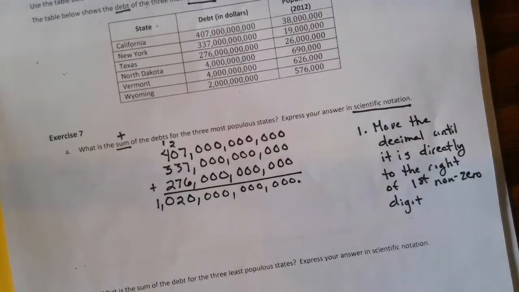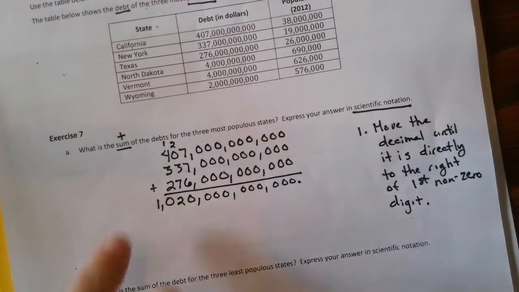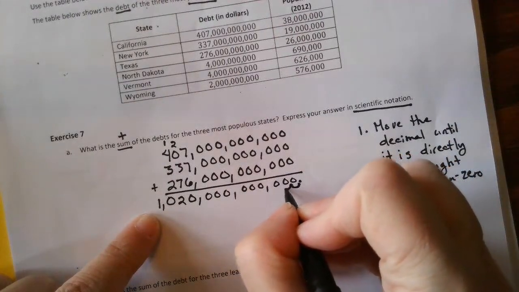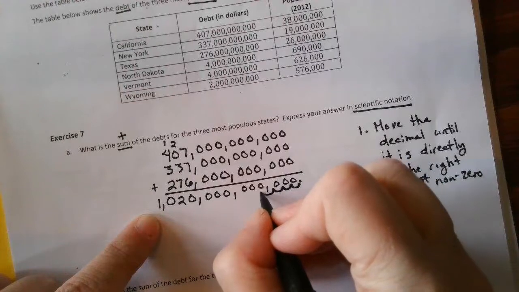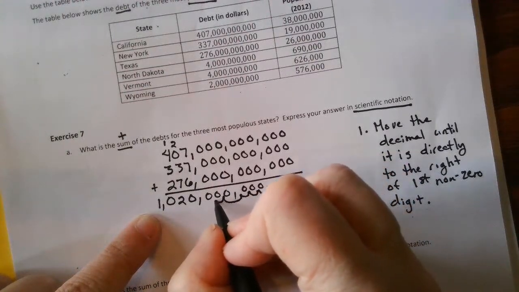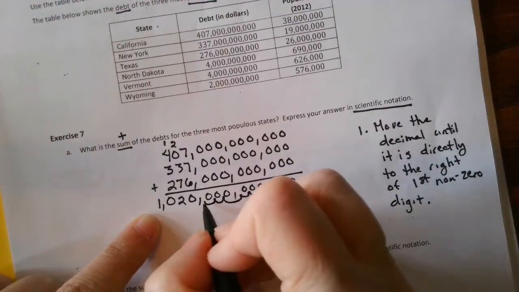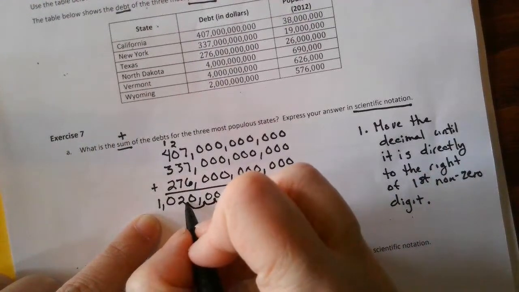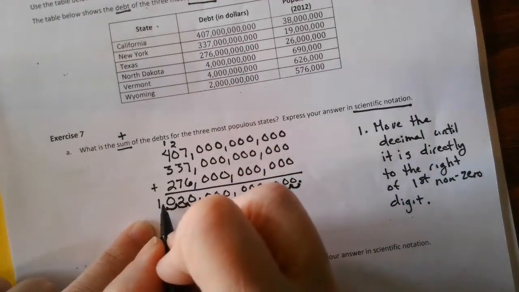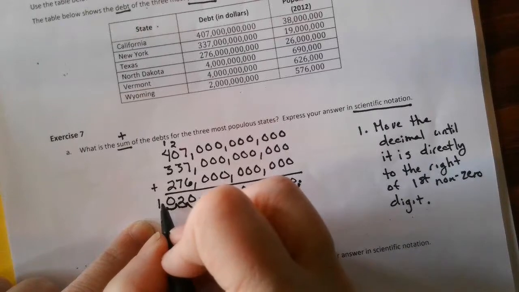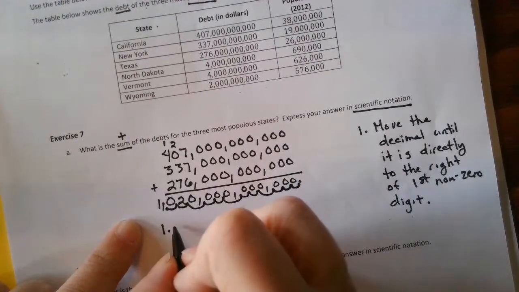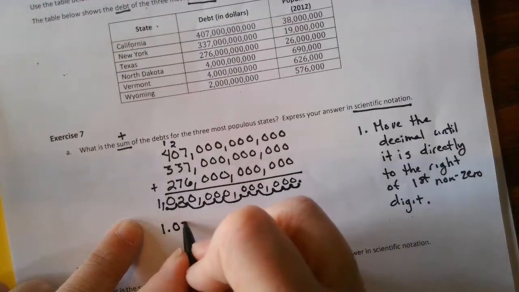Okay, so if I'm looking at this, when I say first, I mean the first digit from the left over here. So I need to move this decimal point 1, 2, 3, 4, 5, 6, 7, 8, 9, 10, 11, 12 places. So see, it's directly to the right of the first digit in this number, and I want to put it right there. So I'm putting it 1.02.